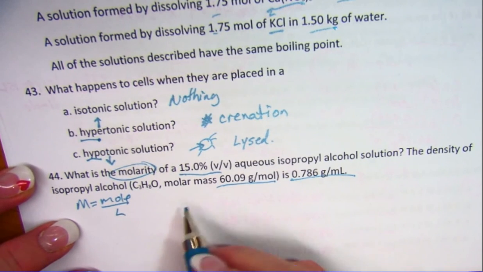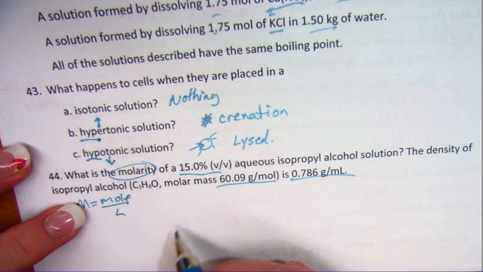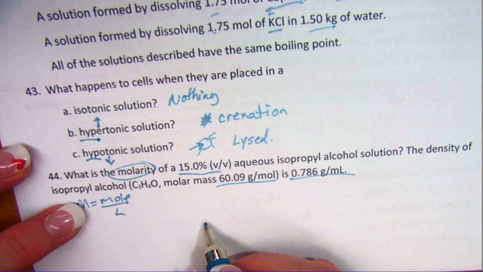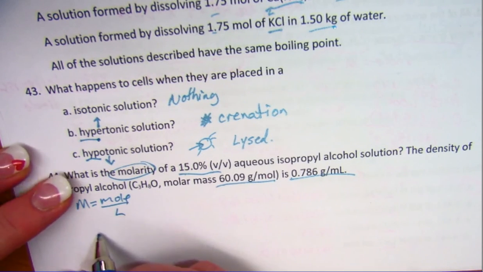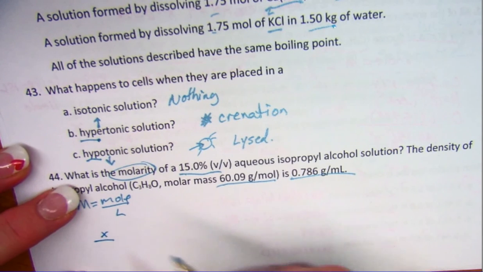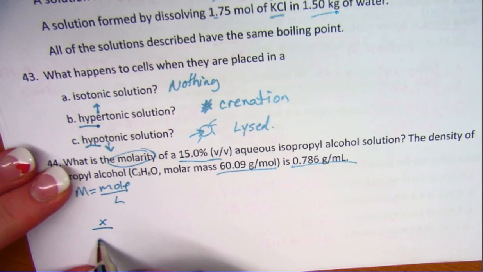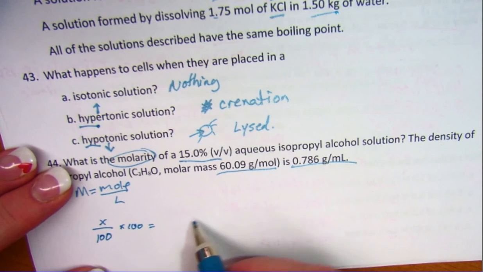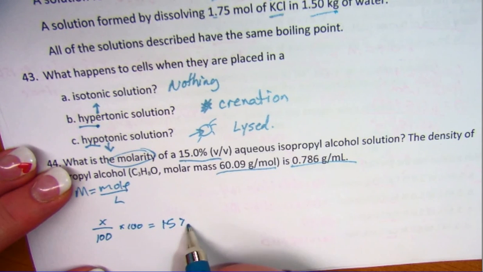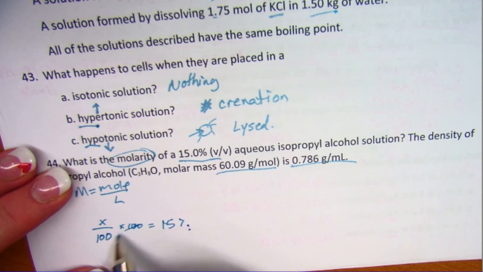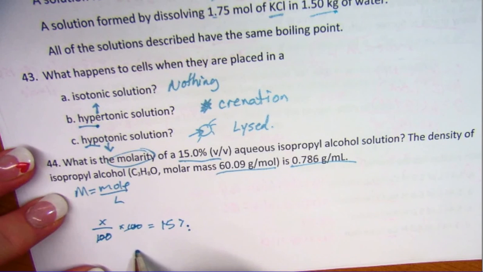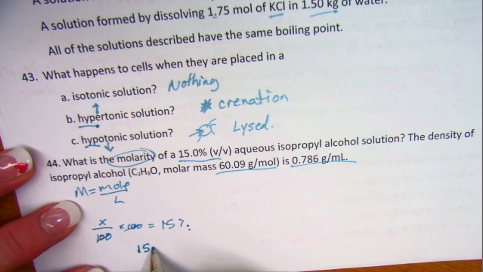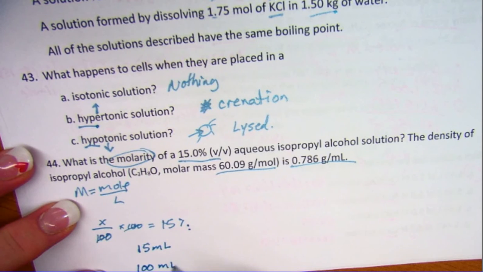Okay, so this right here says that if it's 15%, that means originally, remember that I had something over, and we can choose a number for the bottom here. I'm going to choose 100 just because it's easier. Times 100 would equal 15%, right? Well, if it's 15%, this x is equal to 15. So if I choose 15, that means I have 15 milliliters for every 100 milliliters of water.